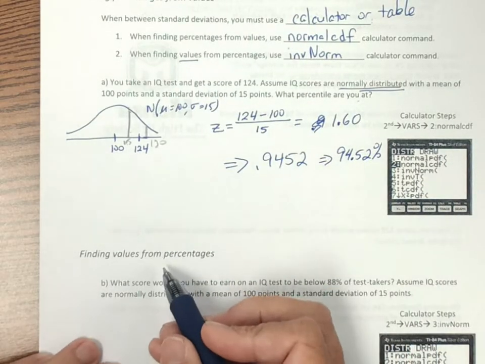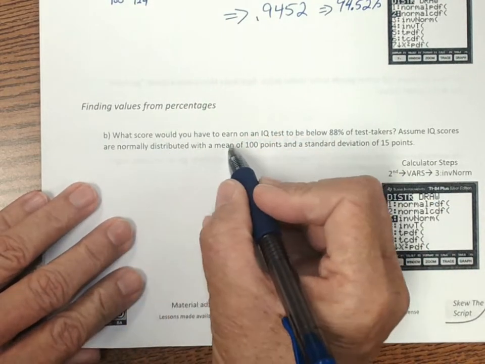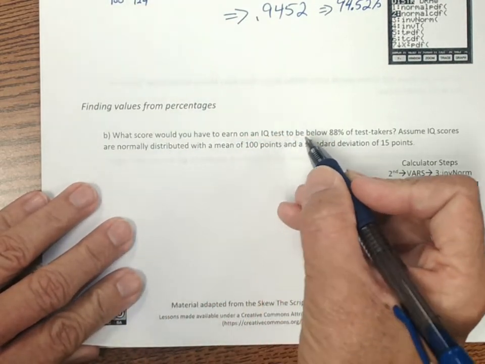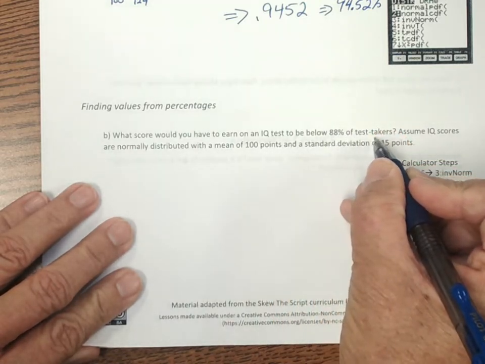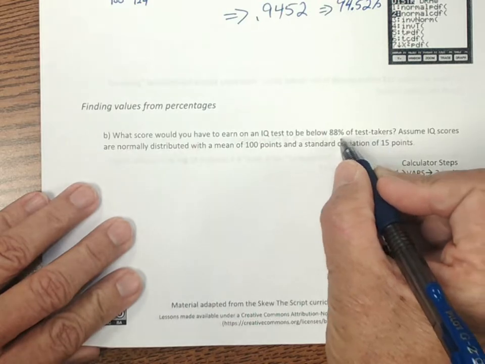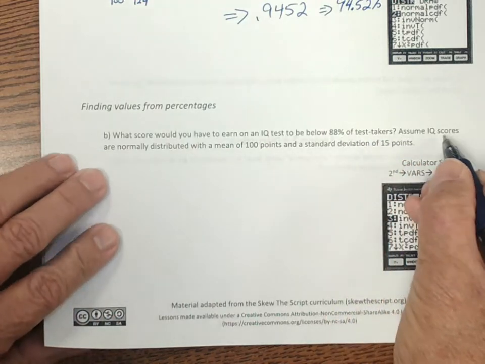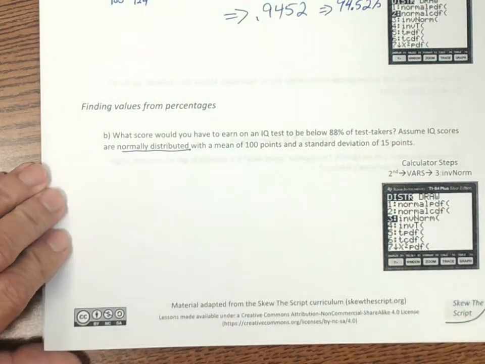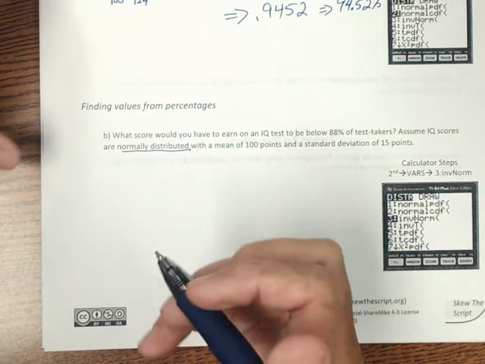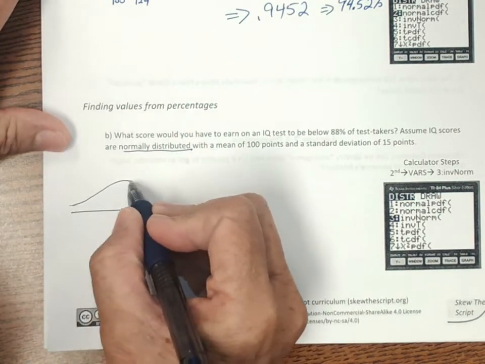Okay? What if I want to go from a value to a percent? So what score do I have to earn on an IQ test to be below 88% of the test takers? Okay, so that's kind of strange. I'm not sure why I want to be below 88%, but okay. We are assuming they're normally distributed with a mean of 100 and standard deviation of 15. Of course, that doesn't change. So again, same 3 steps.